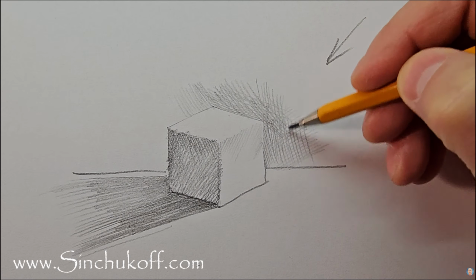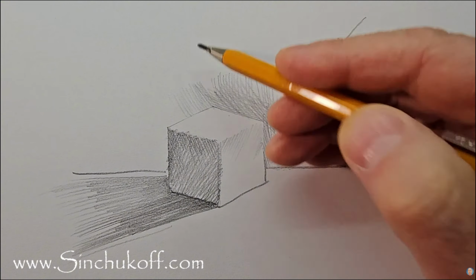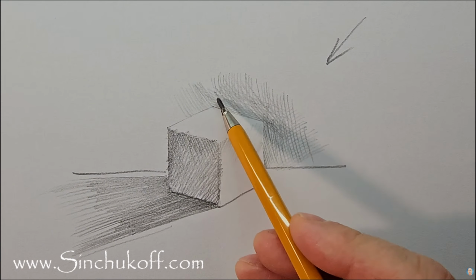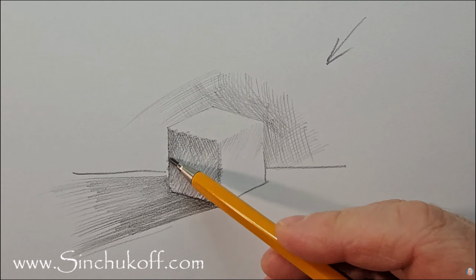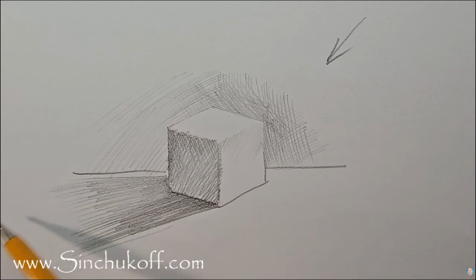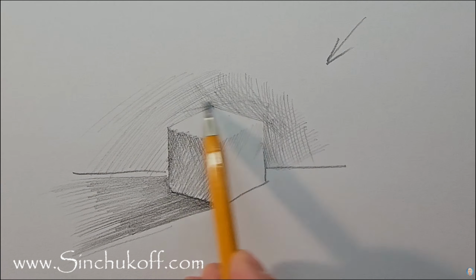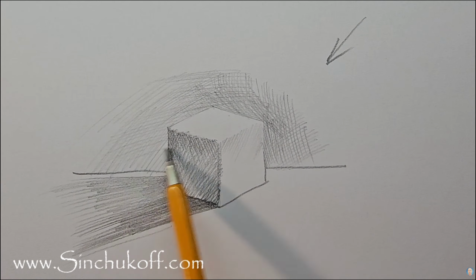If they also shade this part of the wall, they do it in a lighter tone. Now, yes, I'm doing it quickly, so you understand.